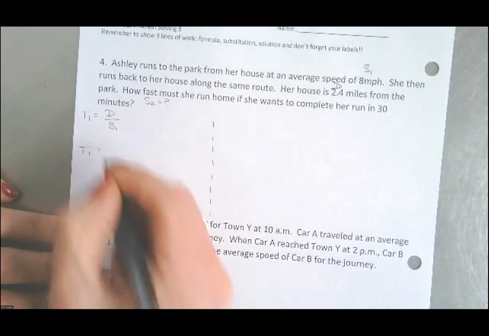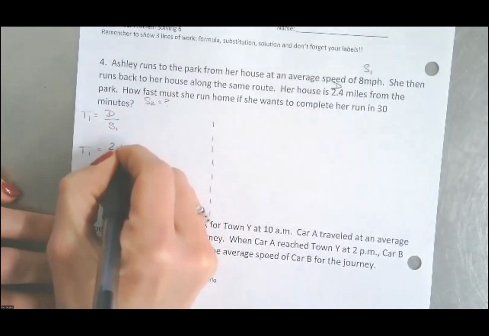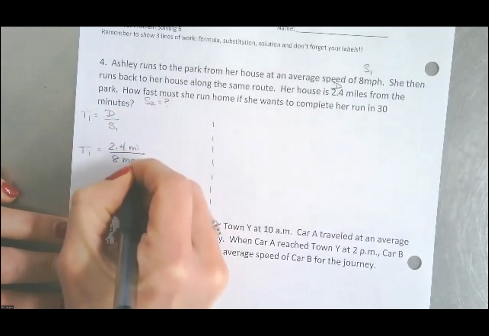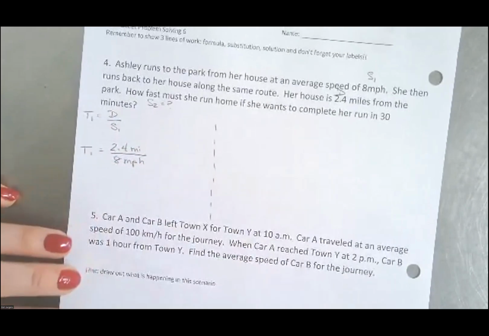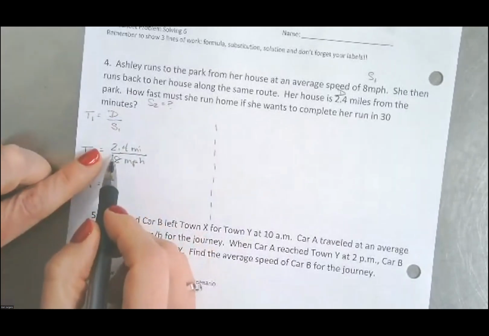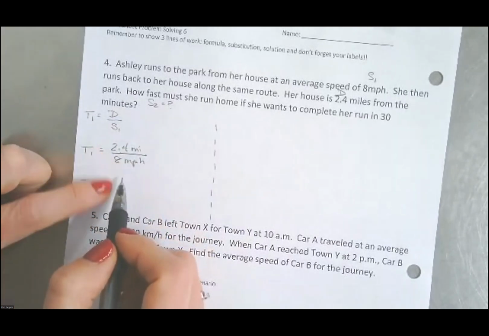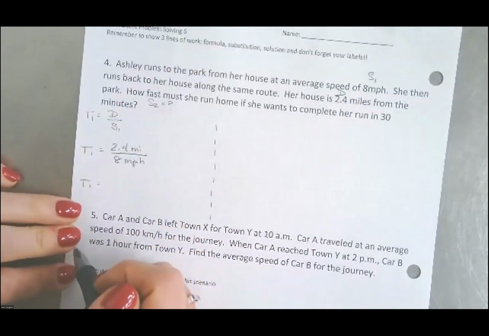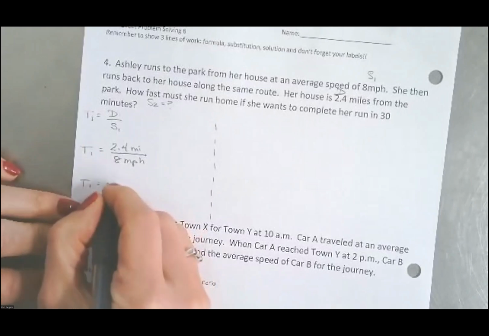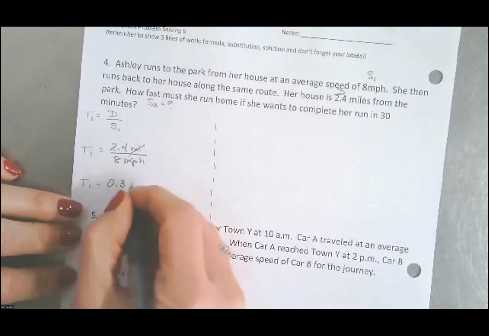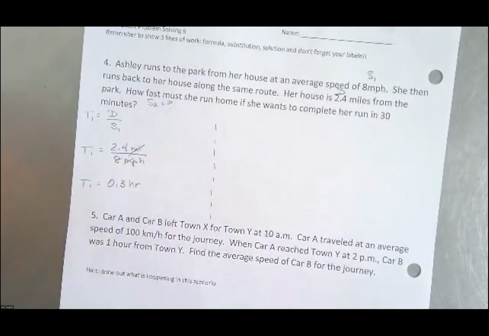So time 1, her first time, is going to be 2.4 miles over 8 miles per hour. Okay, so we can do this in our heads. This is essentially 24 tenths divided by 8. What would 24 tenths divided by 8 be, Finn? Yeah, it would be 3 tenths. Good. And the miles cancel. So that's 3 tenths of an hour. And I'm going to keep it that way.